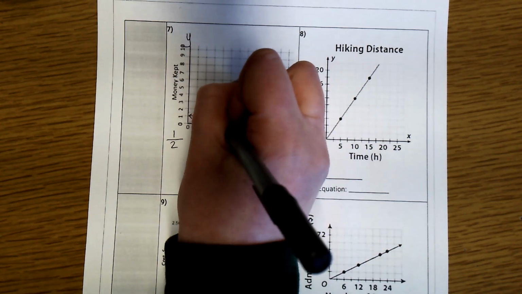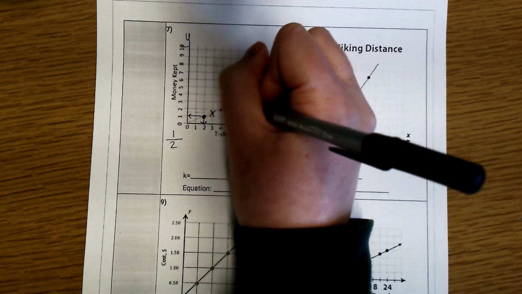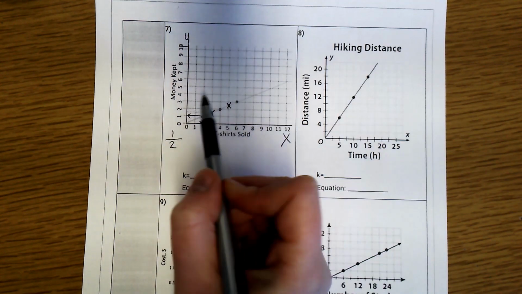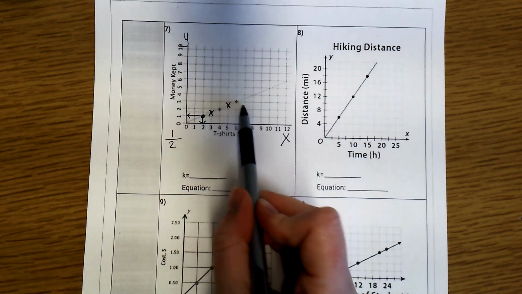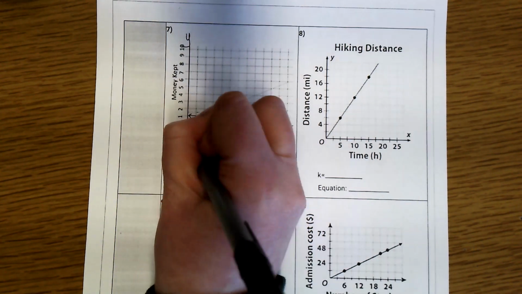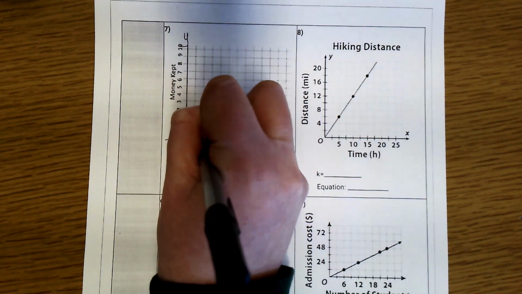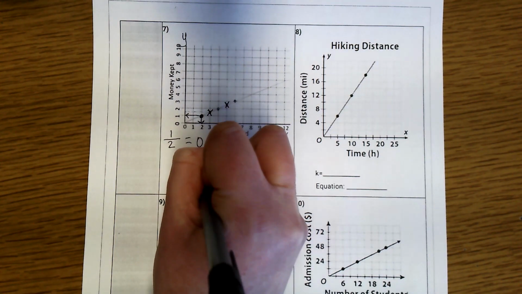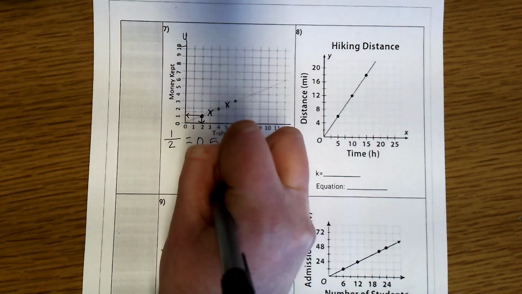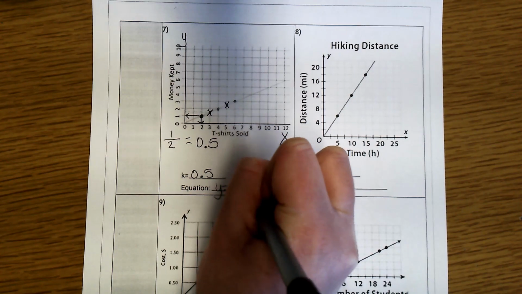So I would not use that point, and I would also not use this point, just because it's not on a whole number for those y values. These other 2 points would also work perfectly fine. 1 divided by 2, that gives us 0.5. So k is 0.5. And our equation is y equals 0.5x.